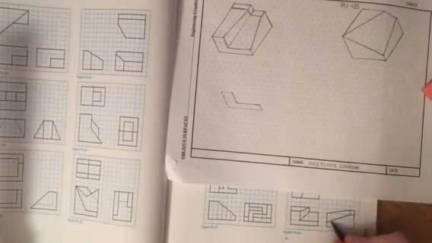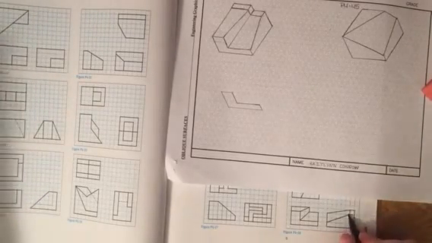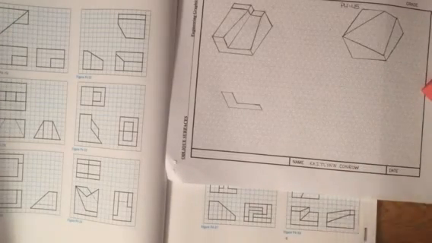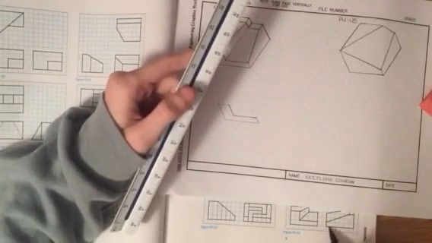As you can see, there's the slant here. That just shows that there's going to be an incline. So just be careful for that. So I'll start with the bottom first because that's a straight line.